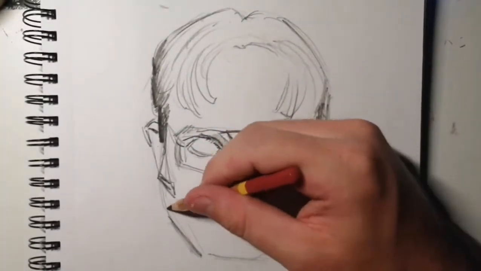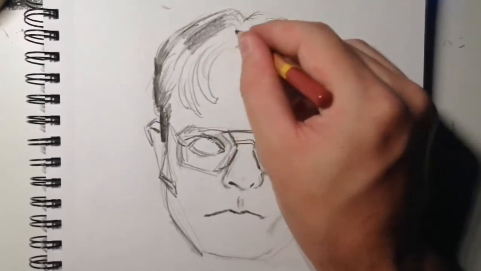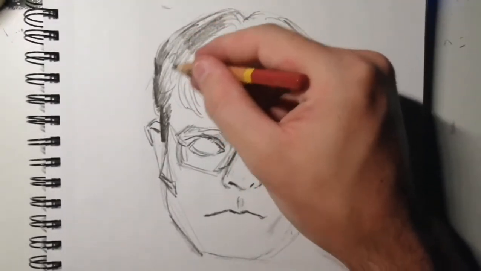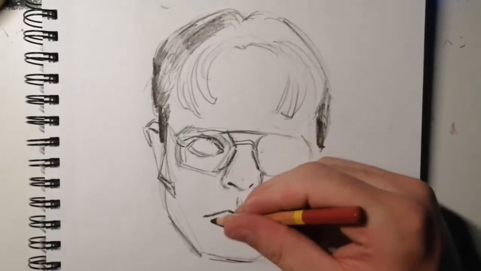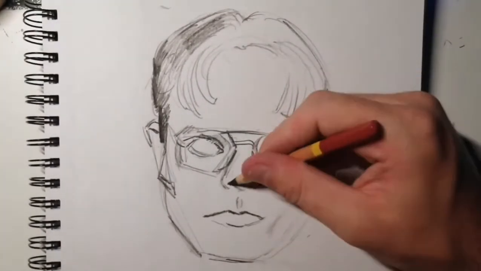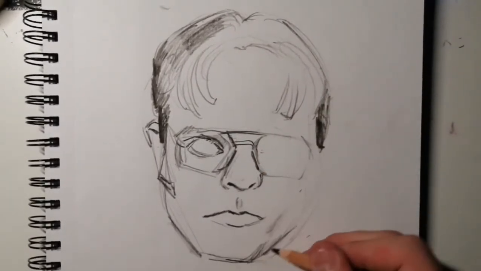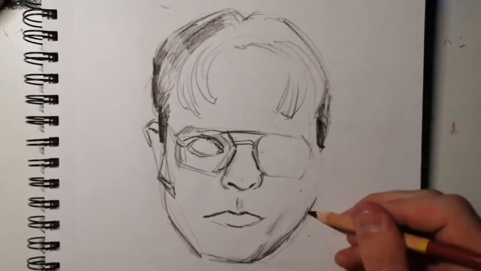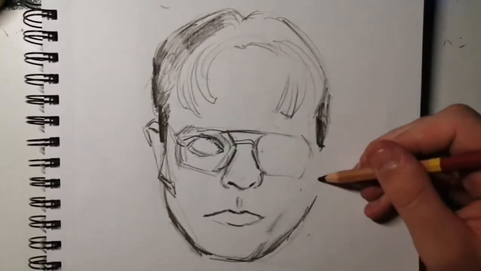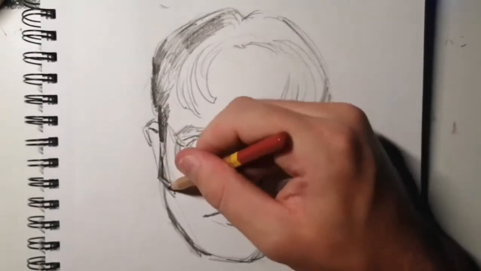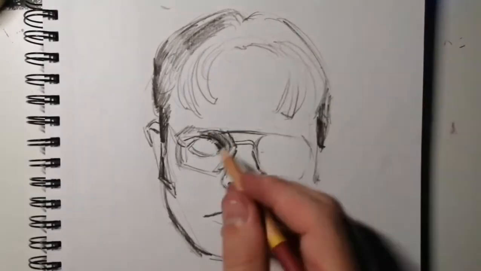Like when a construction site is building a building, that's funny, right? Building a building, they build the foundation, they build the structure first. That's what we're doing here. We're building the structure of the face, and Dwight's face has a very boxy structure. So make sure that when you're drawing Dwight, use a lot of straight lines. You can see his jaw looks like a box. His head is more boxy than it is rounded.